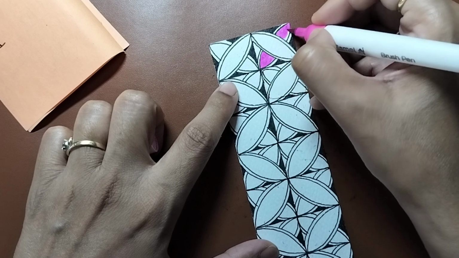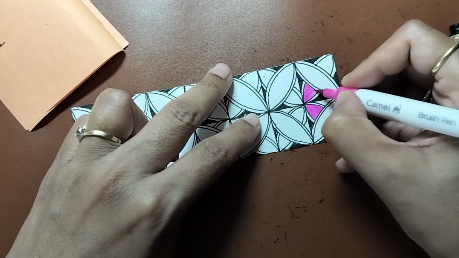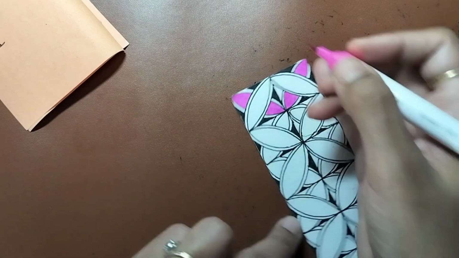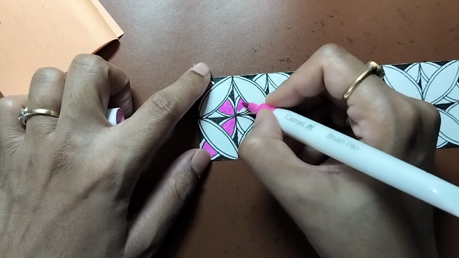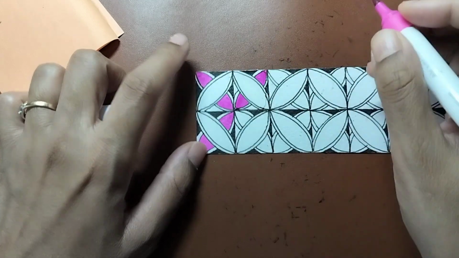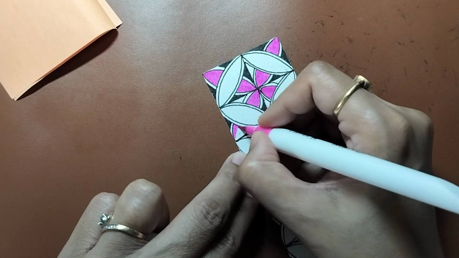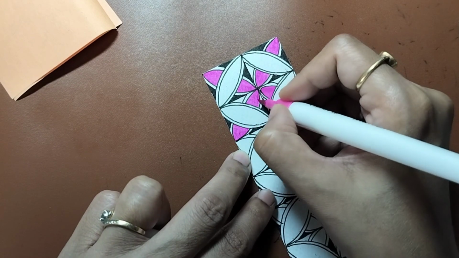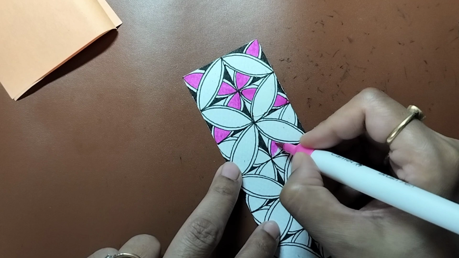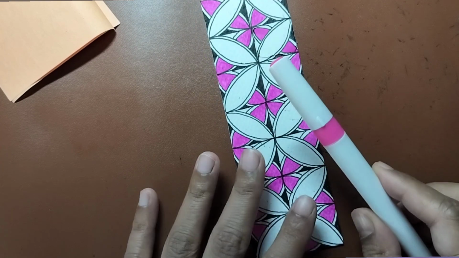Well, you can also use your color pencils. Please feel free. Slowly, take your time. Go to each of the petals, and color it like this. Yes, looks bold. So I am done inking, coloring my underneath flower.